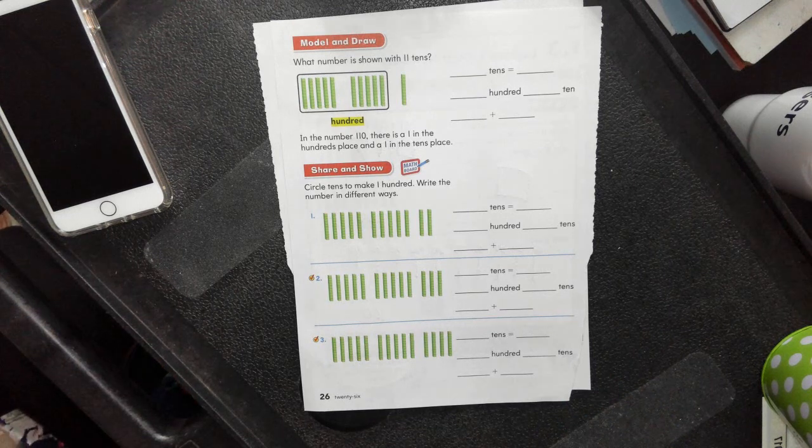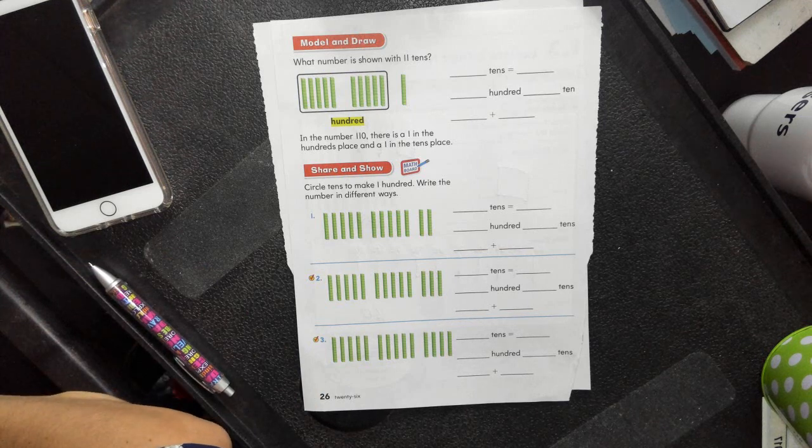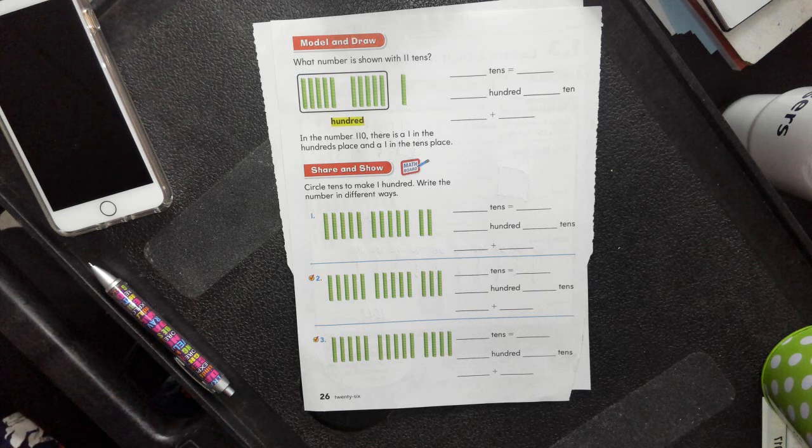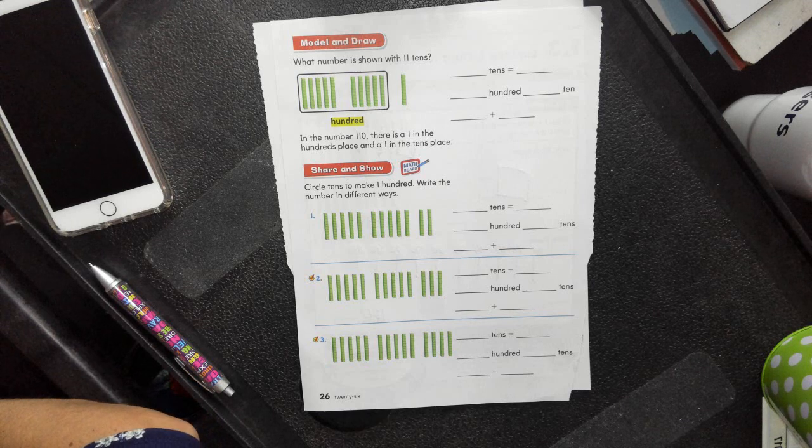So it says, what number is shown with 11 tens? Well, with tens, what are you counting by? Tens. It says it in its name. If I'm counting with ones, what am I counting by? 1. If I'm counting with tens, what am I counting by? 10. If I'm counting with 100s, what am I counting by? 100.